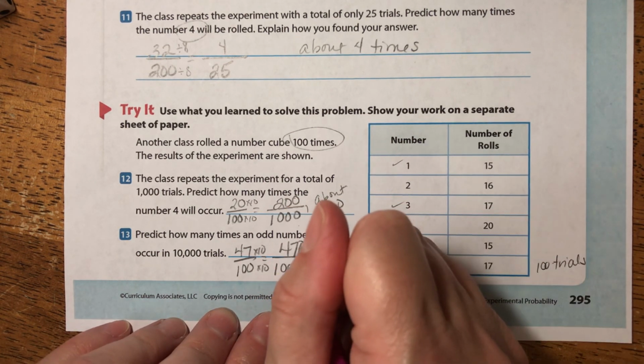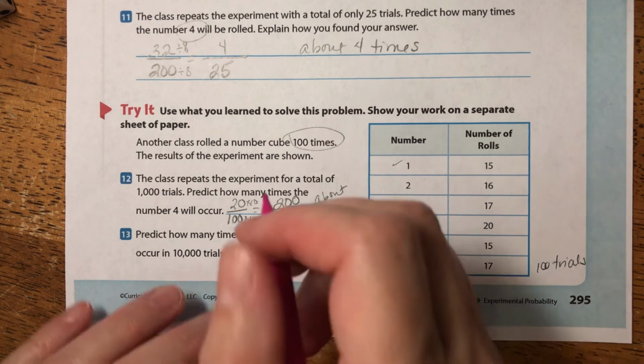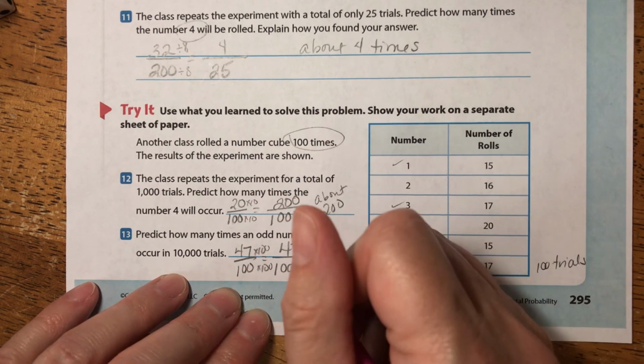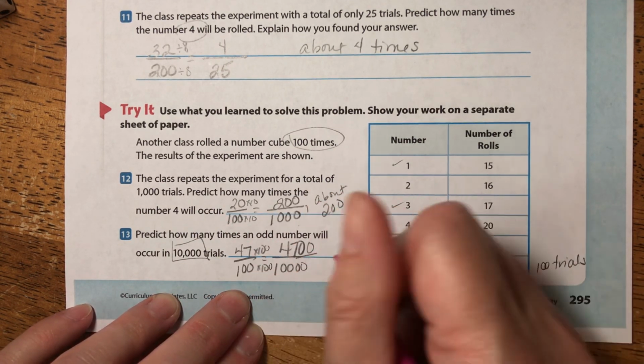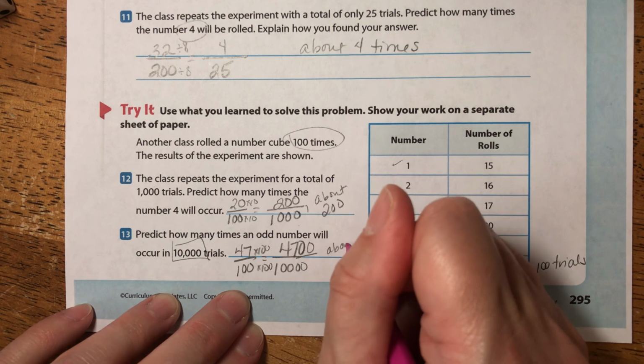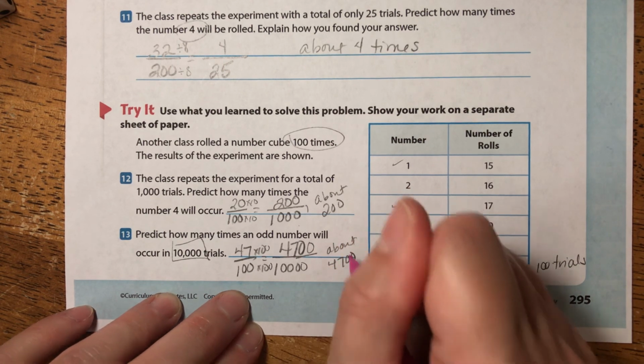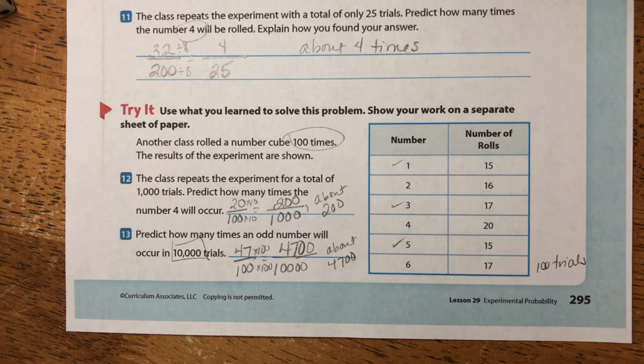Oh, 10,000. My bad. I need an extra 0. I thought it was 1,000. This is 10,000 trials. Okay, so just put another 0 on there. So about 4,700 of those numbers will be odd.